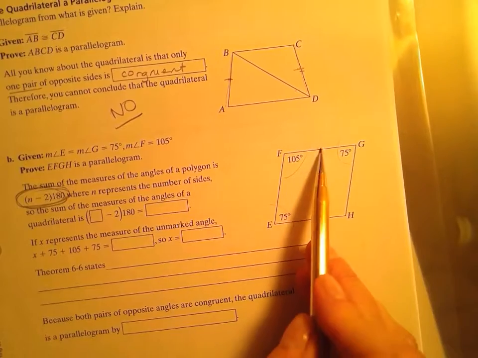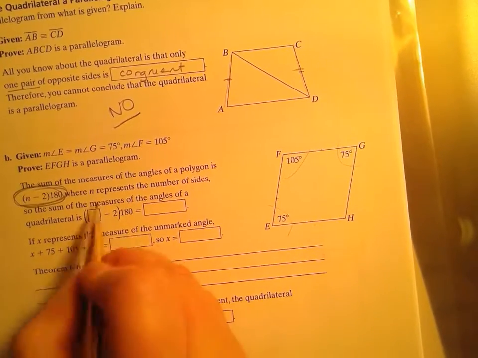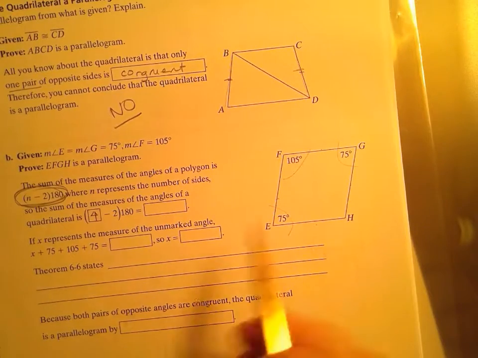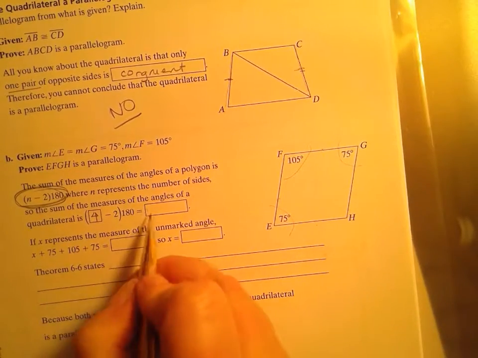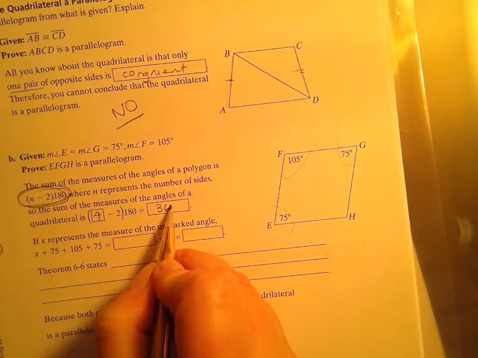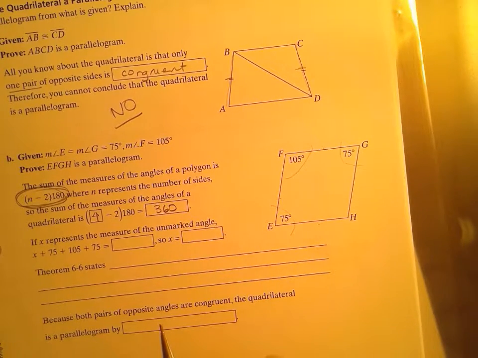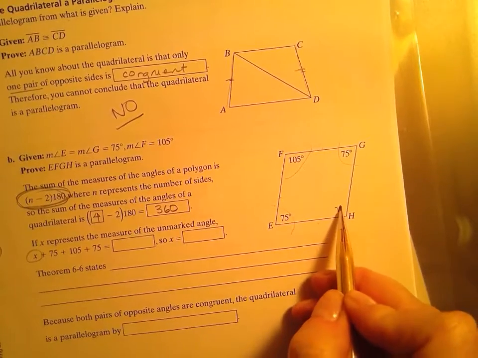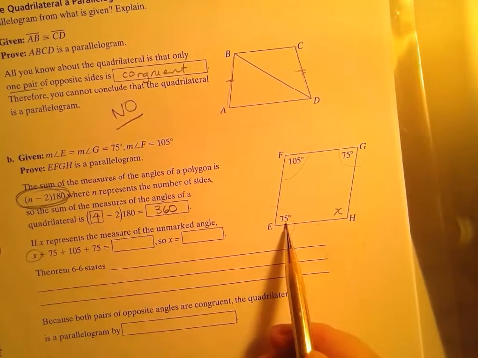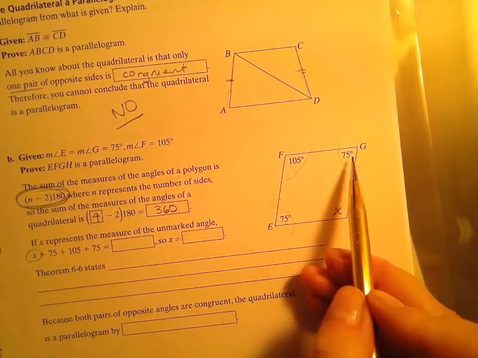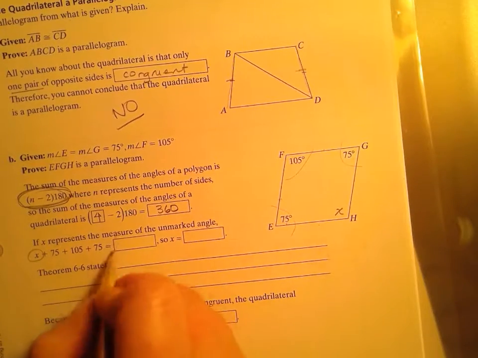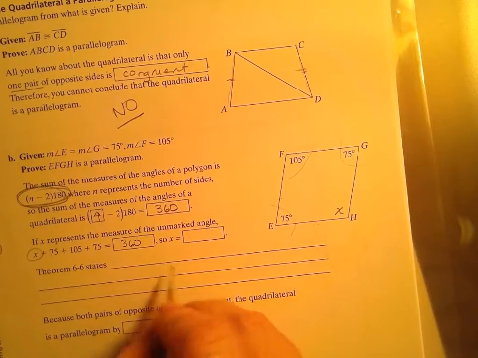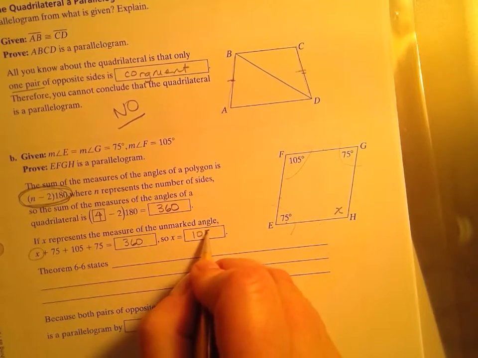I've got 1, 2, 3, 4 sides in the quadrilateral, so these 4 angles will add up to be 360. Or my unknown value plus 75 plus 105 plus 75 adds up to 360. So X is equal to 105.